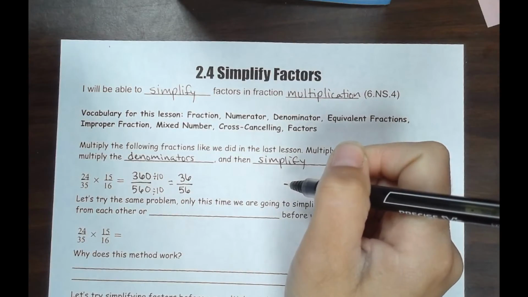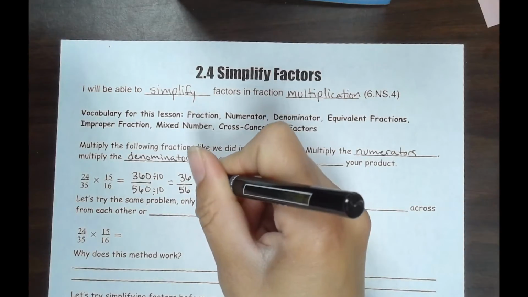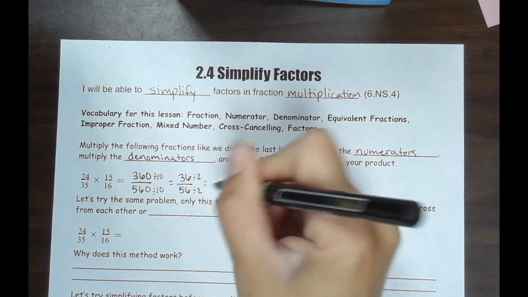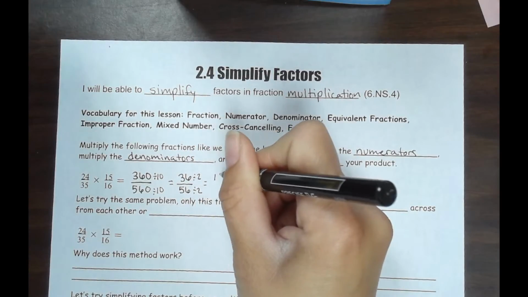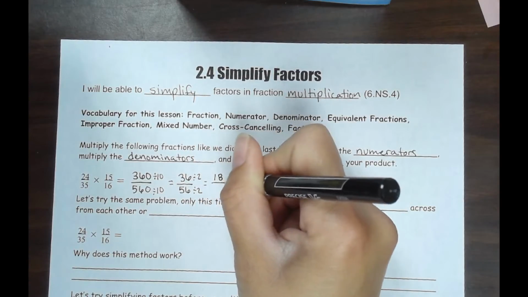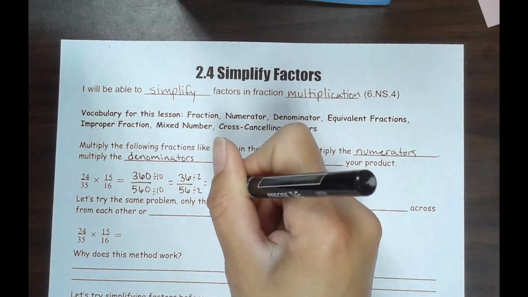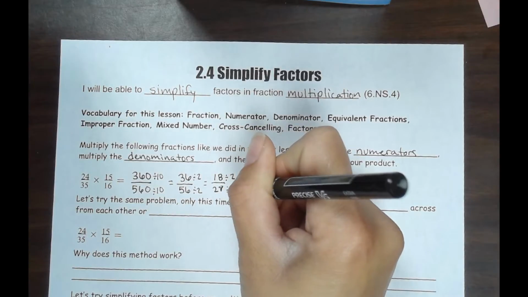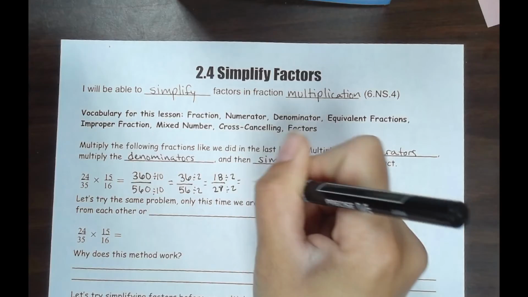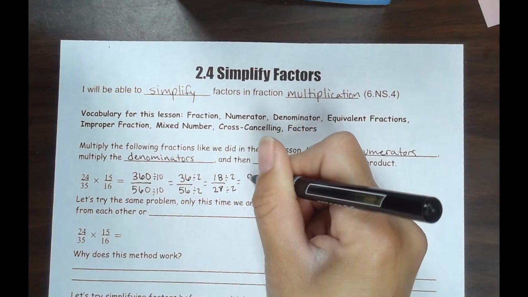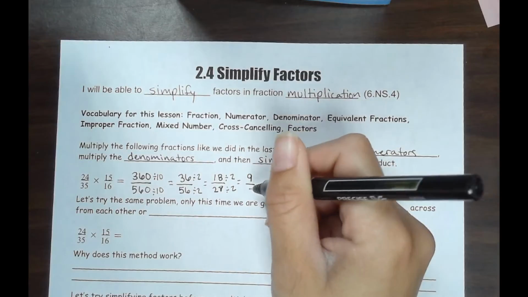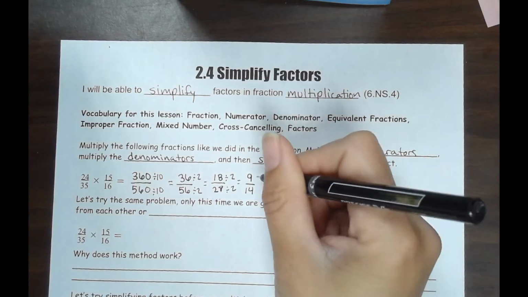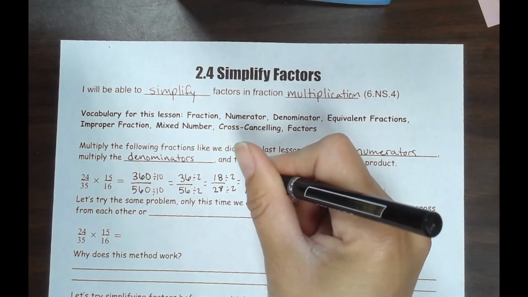All right, what's something that goes into both 36 and 56? They're both even, so I'm going to divide by 2. 36 divided by 2 gives me 18. And 56 divided by 2 gives me 28. Divide by 2. 18 divided by 2 is 9. And 28 divided by 2 is 14. Okay, there's nothing that goes into both 9 and 14, so that's as simplified as it can get.